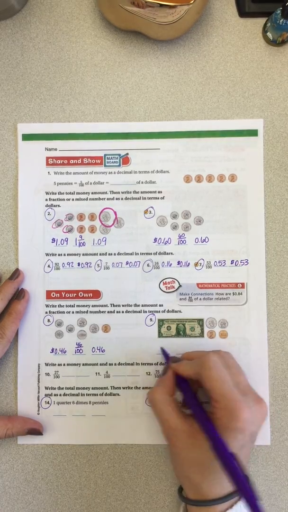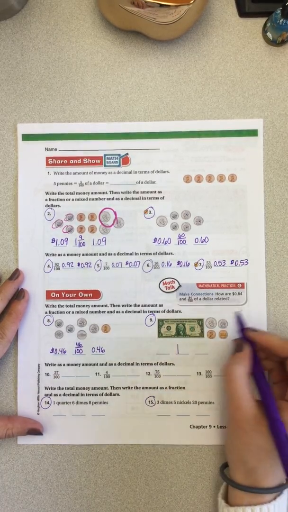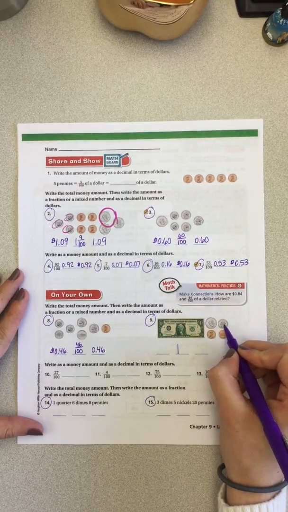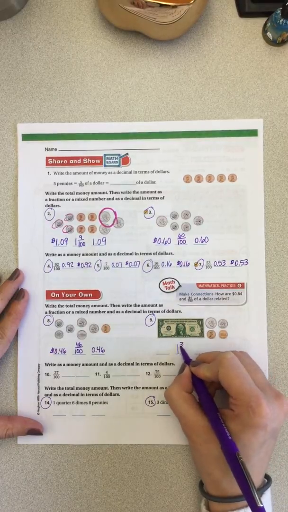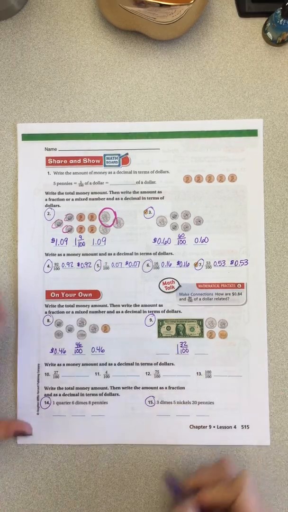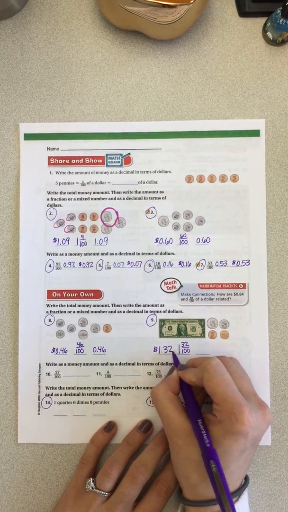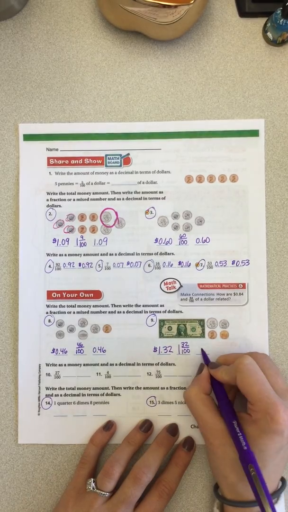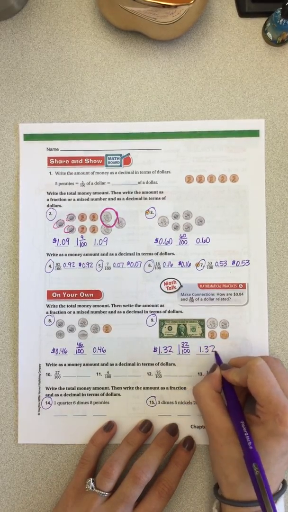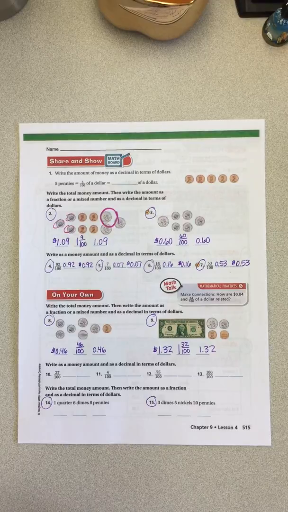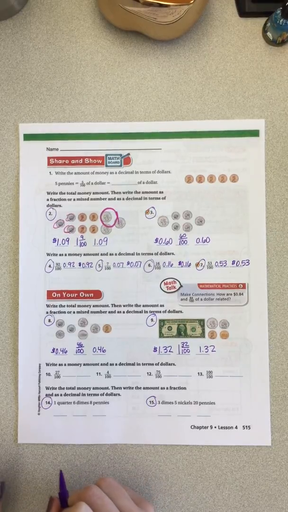So 1 whole dollar, we have 1. And then we have 25 plus 5 is 30, plus 2 more is 32 out of 100. So if you're going to write this as money, $1.32. And then as a decimal, 1.32. Okay. For number 14, we have 1 quarter, 6 dimes, and 8 pennies.